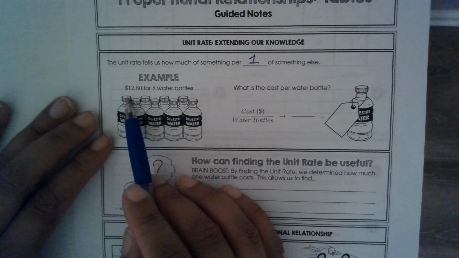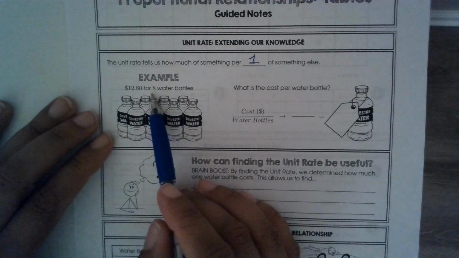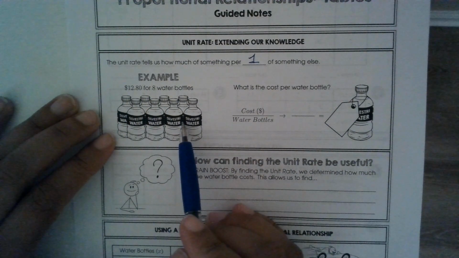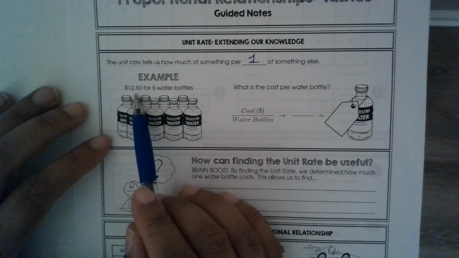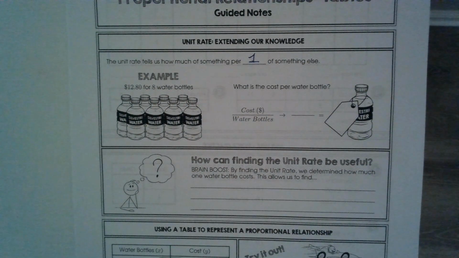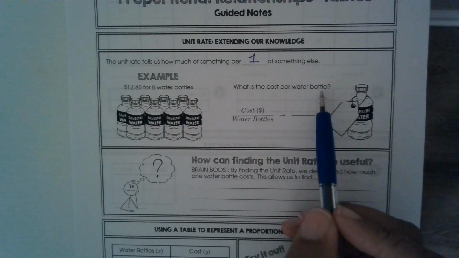Now, let's say I go to the store and I buy 8 water bottles. All 8 water bottles in total give me $12.80. But what if I only want to buy one water bottle then? That means we need to find what it means to cost one bottle. So, what is the cost per water bottle?